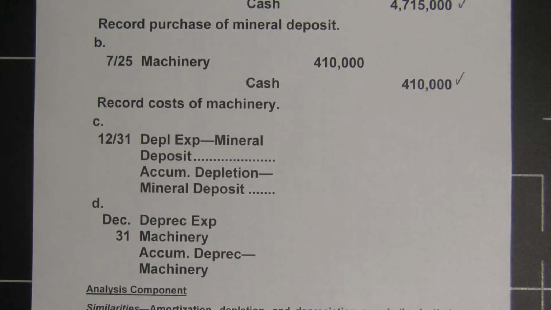So they tell us in part C, part A and B we did already. Part C, they want us to do the machinery, and they tell us that the company removes and sells 480,000 tons of the ore during its first 5 months of operation.